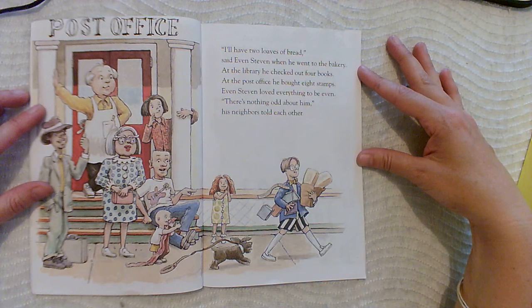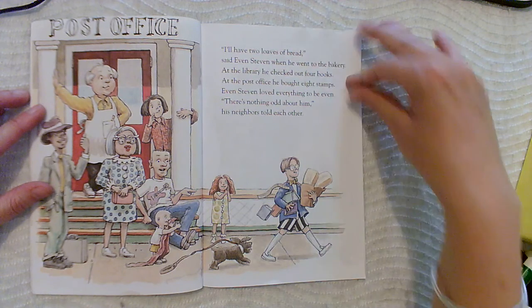"I'll have 2 loaves of bread," said Even Steven when he went to the bakery. At the library, he checked out 4 books. At the post office, he bought 8 stamps. Even Steven loved everything to be even. "There's nothing odd about him," his neighbors told each other.